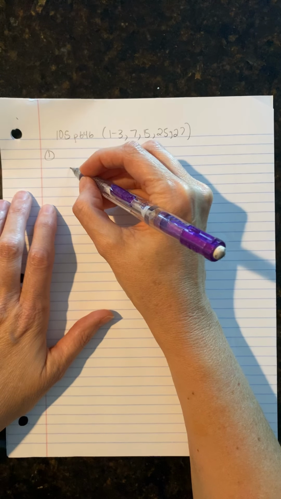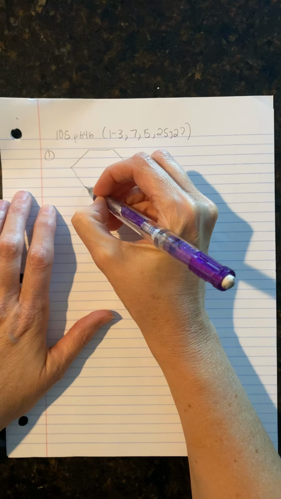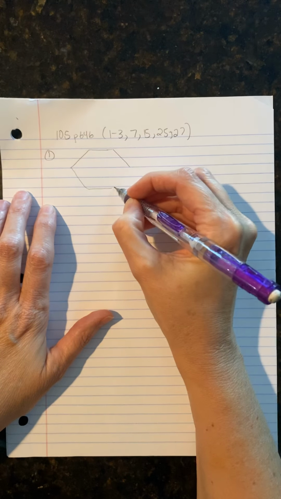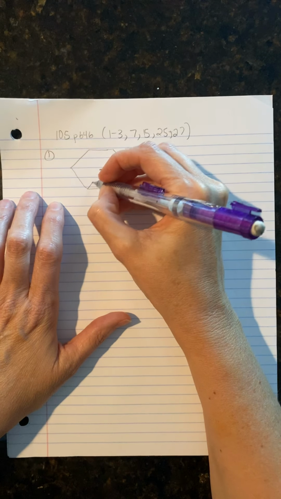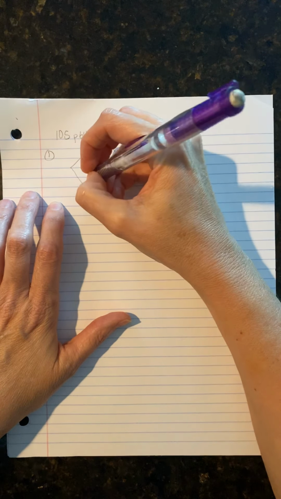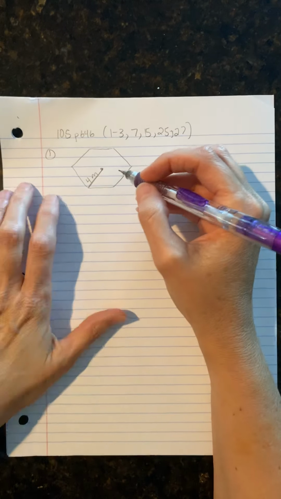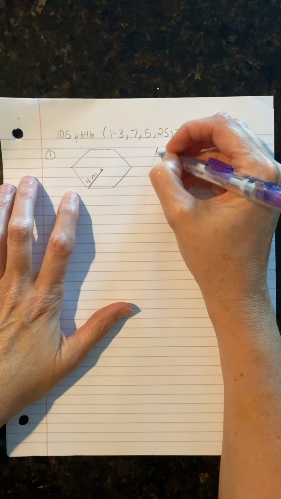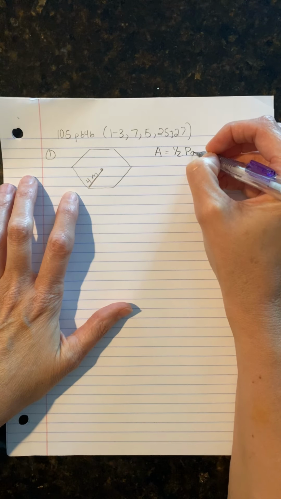All right, number one was a picture of a regular hexagon. It doesn't look exactly like this, so y'all forgive my drawing. This radius was 4 meters. Okay, so the first thing I always do is write down the formula. Area equals 1/2 times perimeter times apothem.